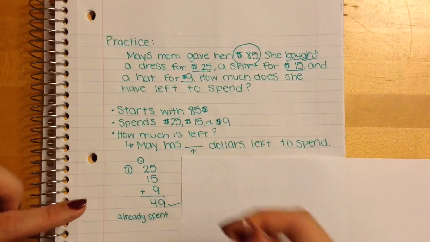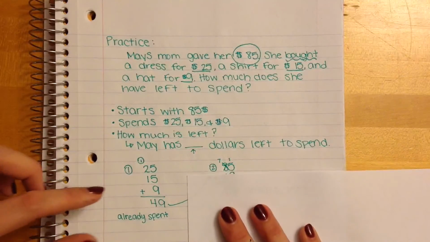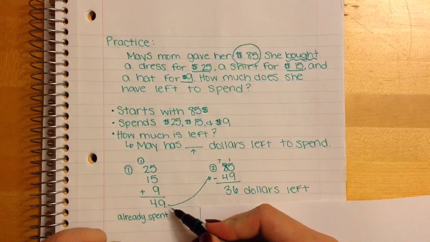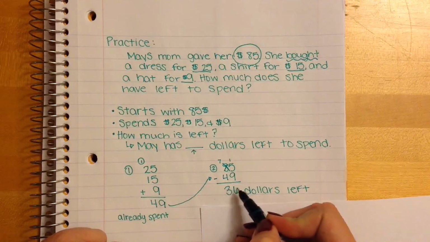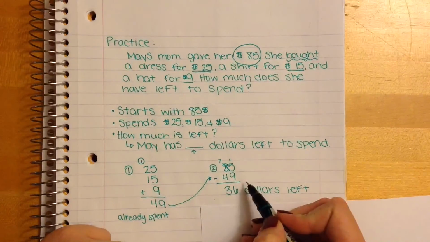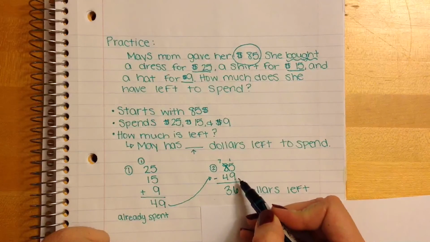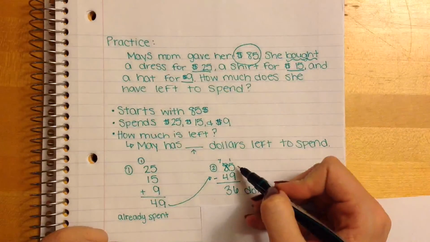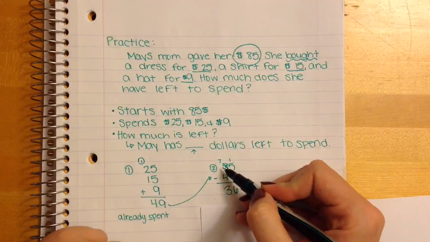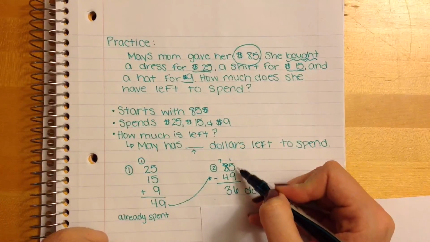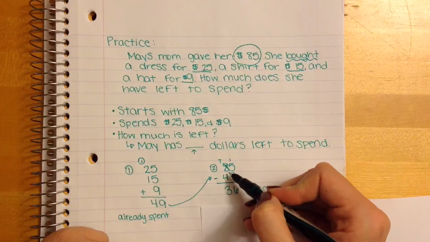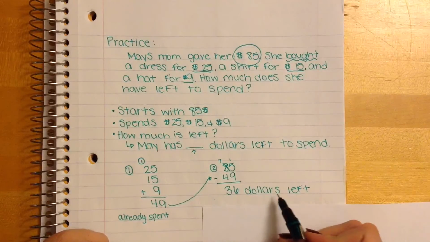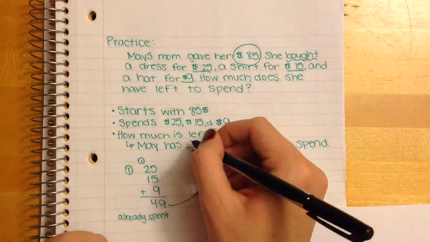I need to use the amount she was given, which was $85, and take away how much she spent. So I plug that in over here. Started with 85, spent 49, and I subtract. 5 minus 9, I can't do it, so I borrow. 15 minus 9 is 6. 7 minus 4 is 3. She has $36 left to spend.